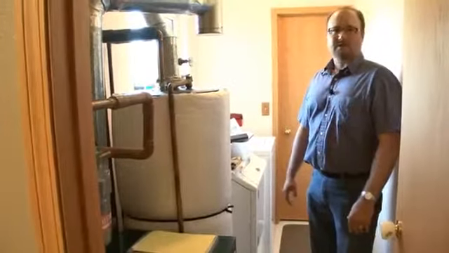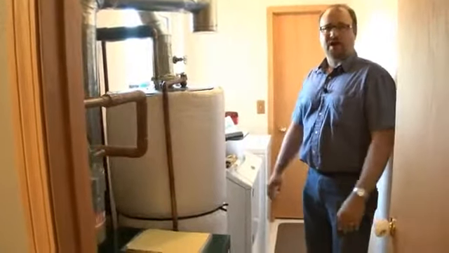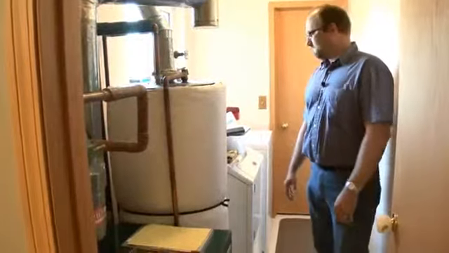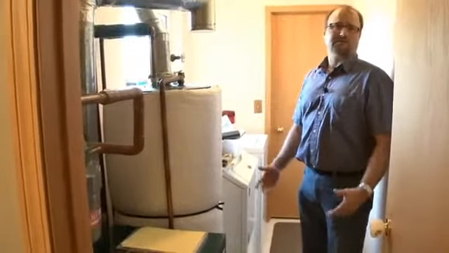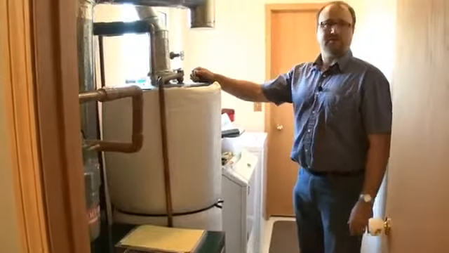So we're also going to be looking at how our appliances draft when, say, the dryer's running and the doors are shut. Make sure that our system's drafting correctly.